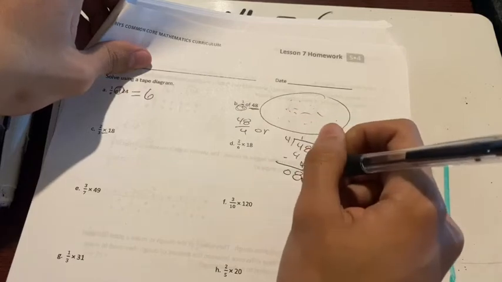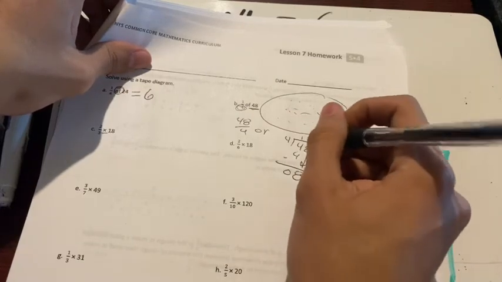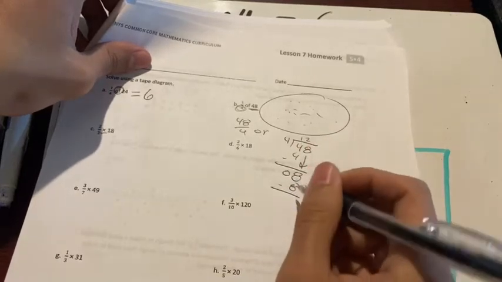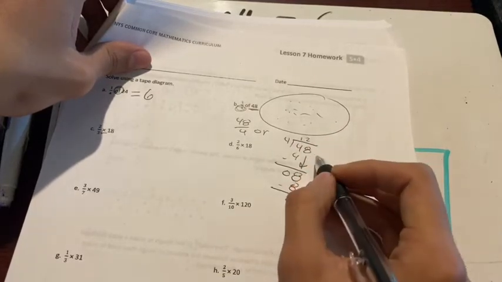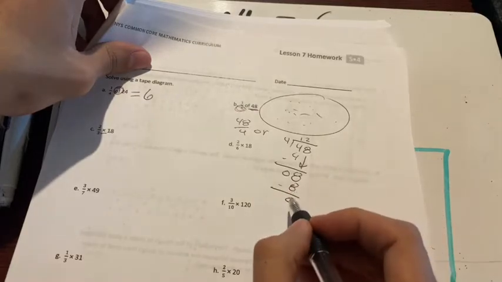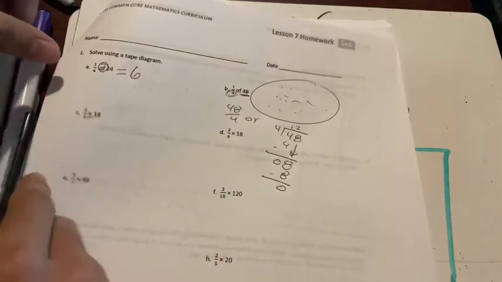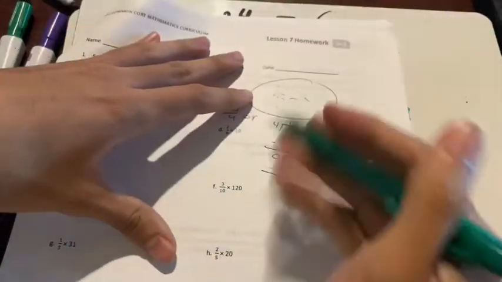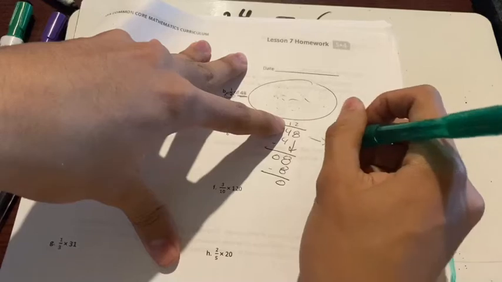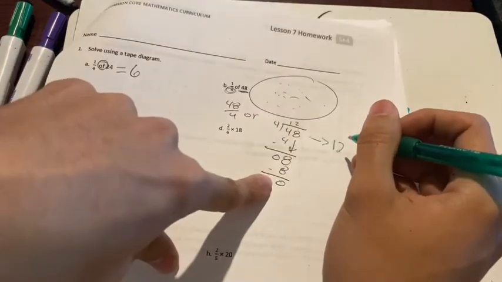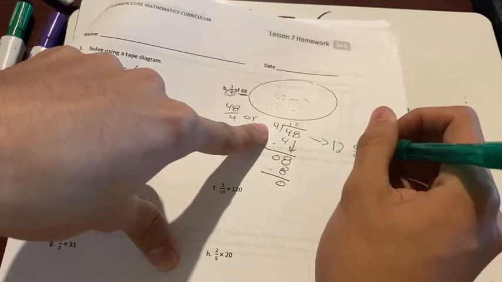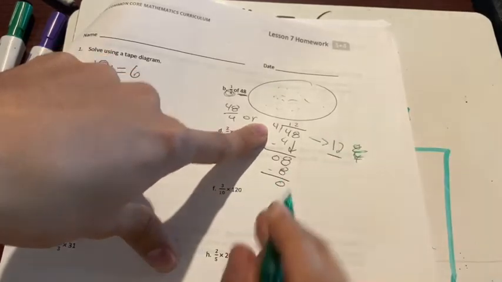4 goes into 8 2 times. 4 times 2, 8. 8 minus 8, 0. Do I have another number to drop down? No, so I am finished. I do not have a remainder. So what is my fraction? What is my whole number? 12. Do I have a numerator? 0. Denominator? 4. So I could just leave this as 12.